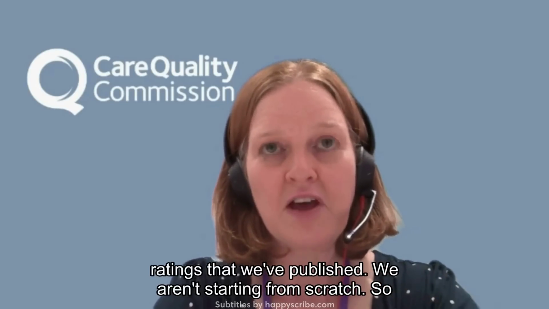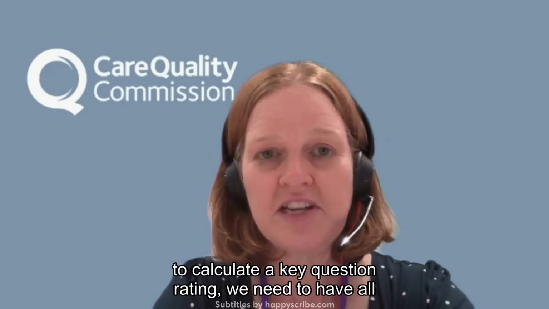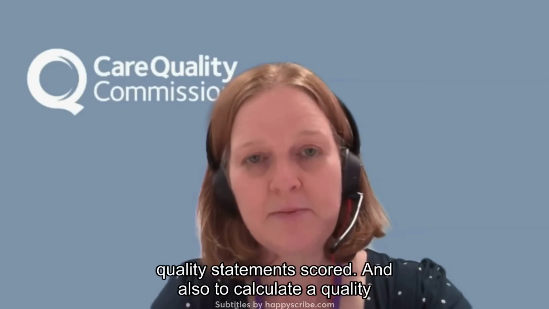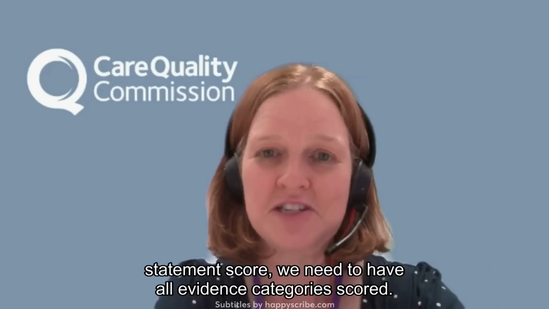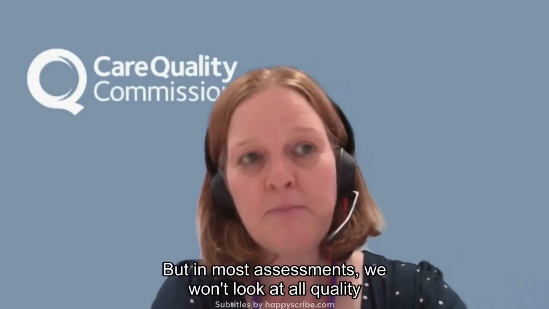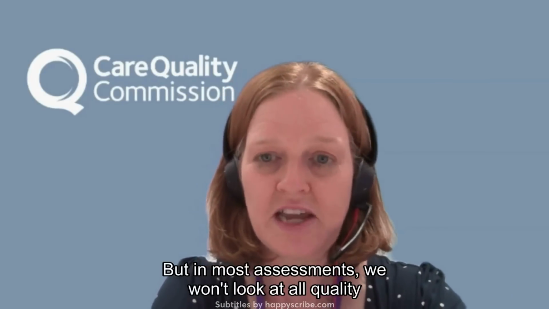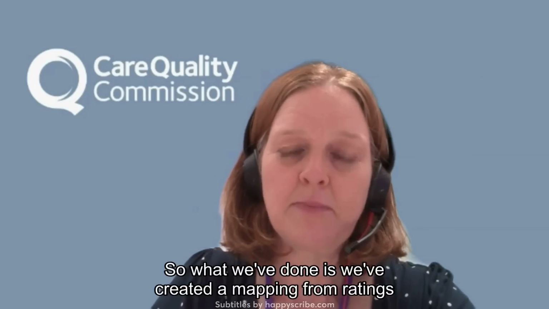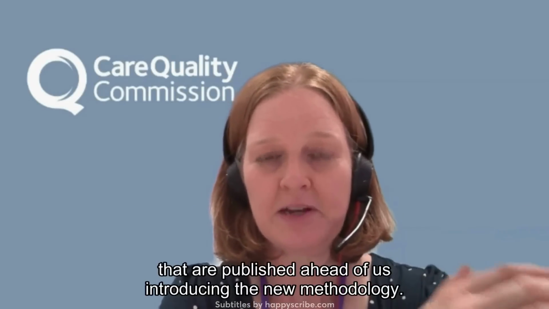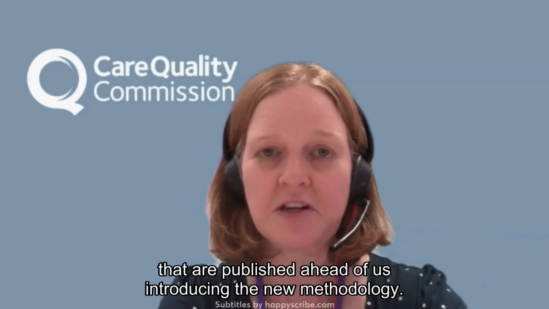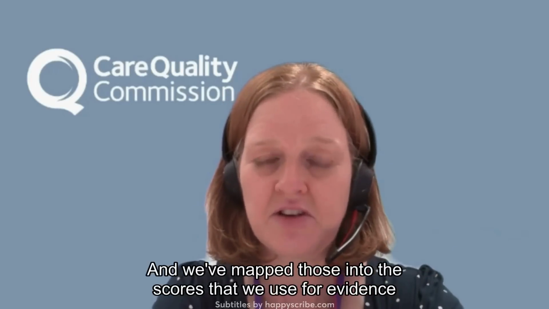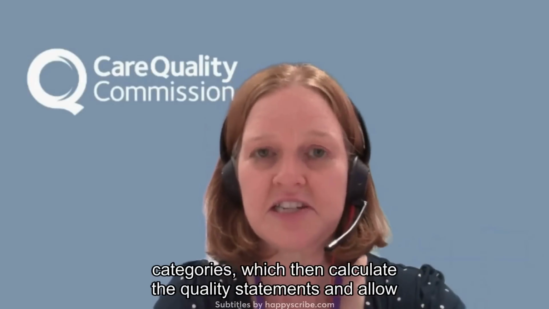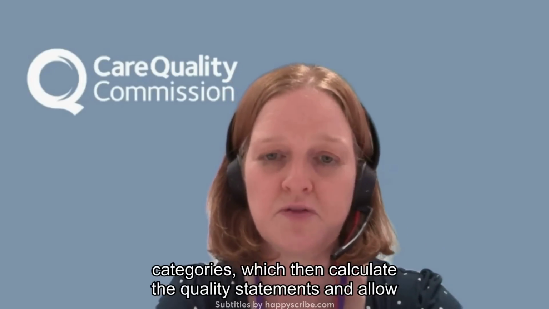So to calculate a key question rating, we need to have all quality statements scored. And also to calculate a quality statement score, we need to have all evidence categories scored. But in most assessments, we won't look at all quality statements every time. So what we've done is we've created a mapping from ratings that are published ahead of us introducing the new methodology, and we've mapped those into the scores that we use for evidence categories, which then calculate the quality statement and allow us to continue to award ratings.